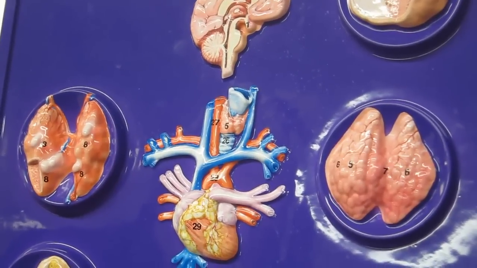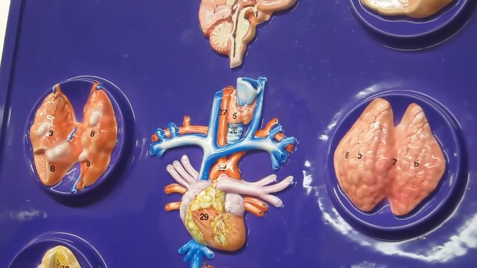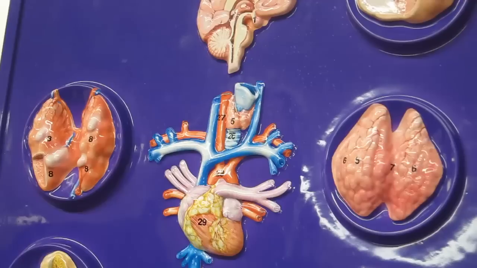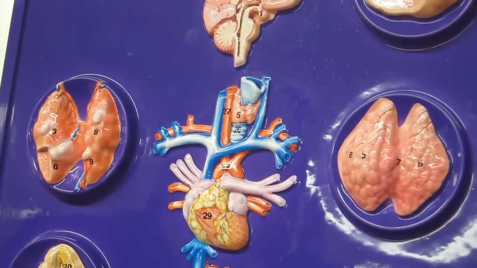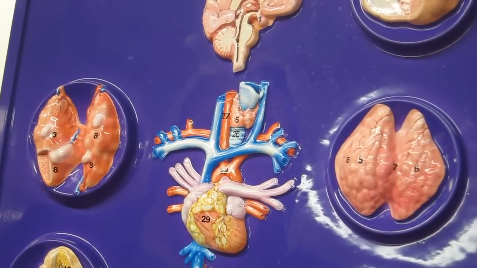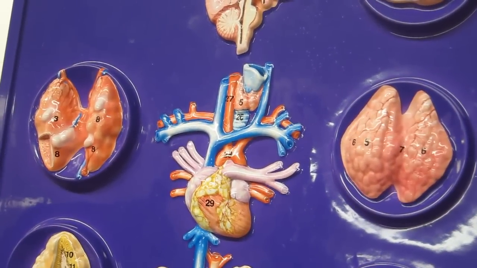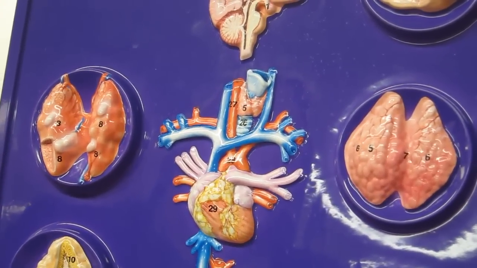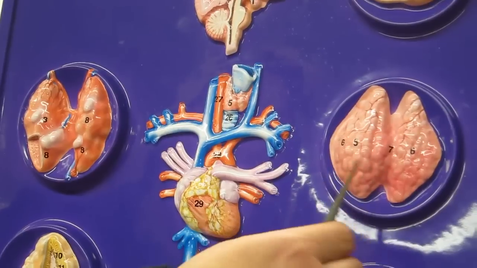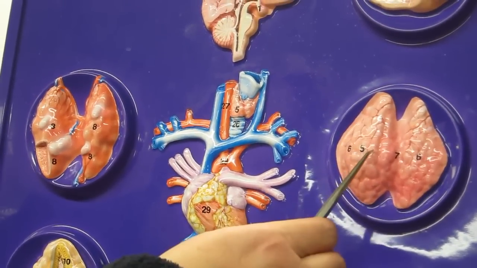If you have too much of these hormones, you get hyperthyroidism, your heart rate goes up, you lose weight, you have muscle tremors. If you have too little of this hormone, you could gain weight because your metabolism is too slow, and you'll have other issues as well. Okay, so that's the thyroid gland.